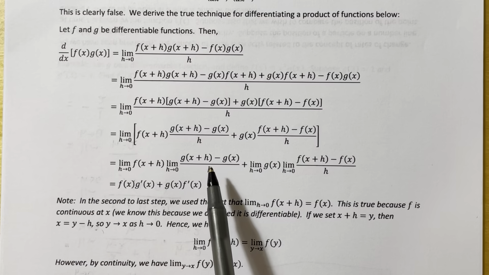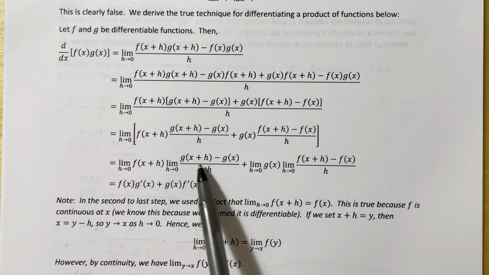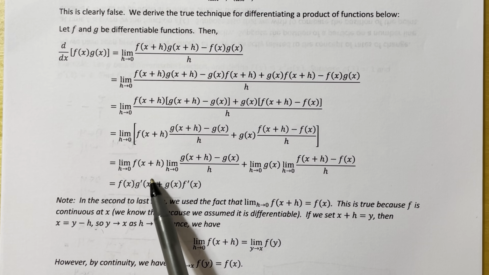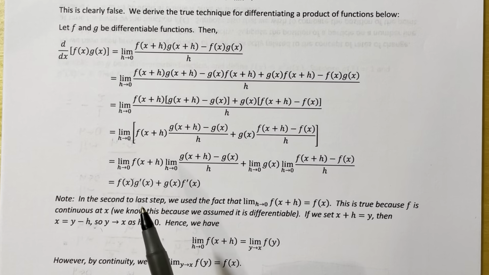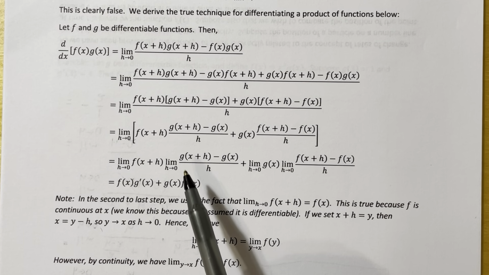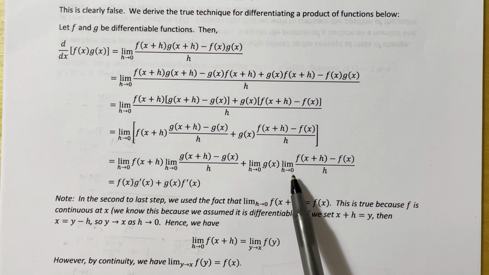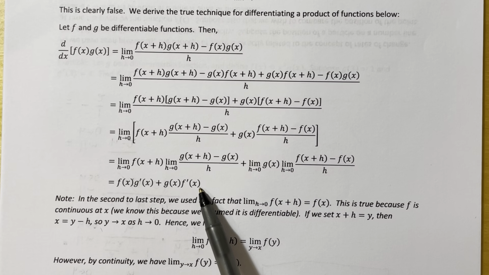Now, two of these limits are going to give me derivatives. Notice the limit as h approaches 0 of this difference quotient, by definition, is g prime of x, and we're allowed to go from here to here because we assumed at the very beginning that g is differentiable. Remember, that just means that this exists and is equal to g prime. Similar here, this limit of this difference quotient will give me f prime of x.